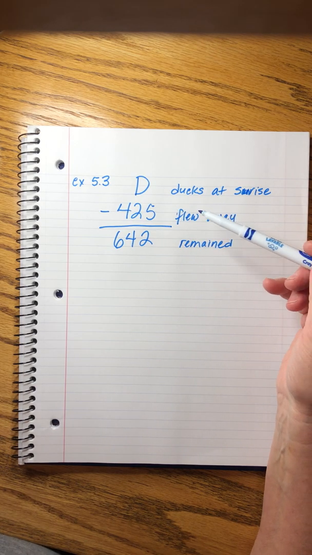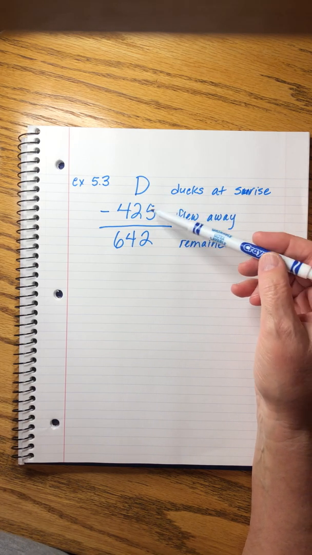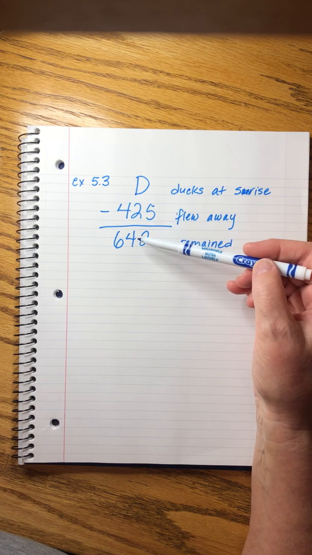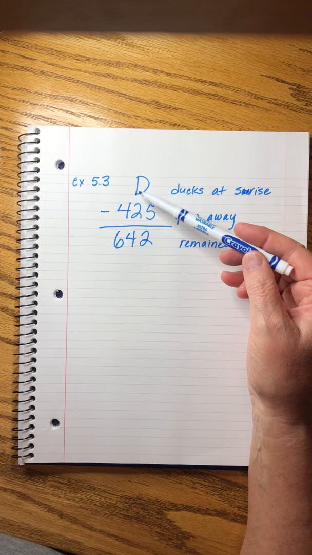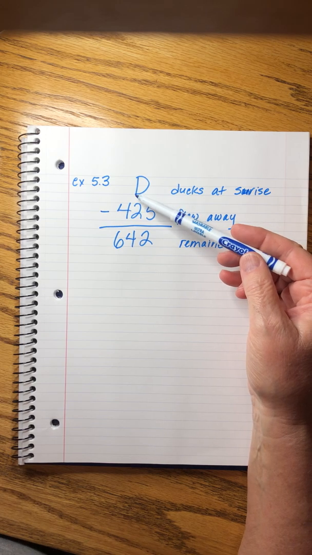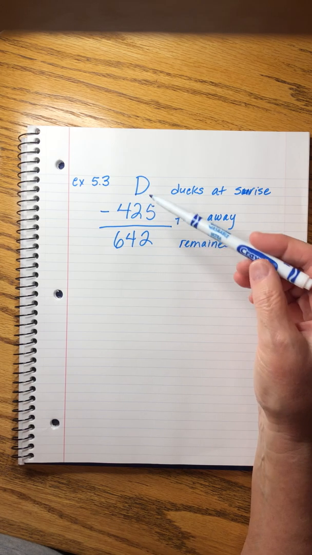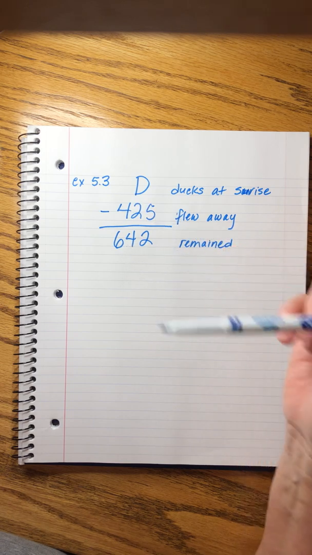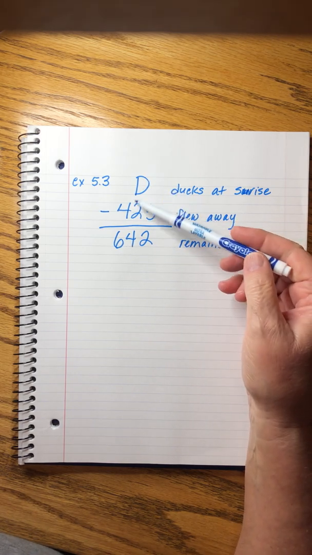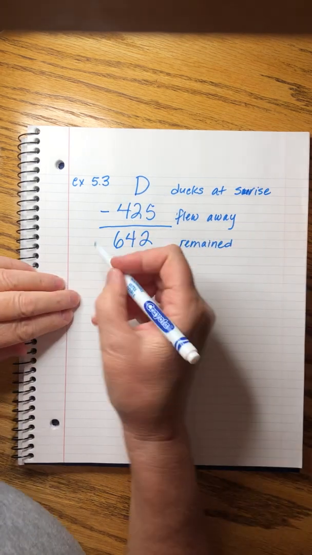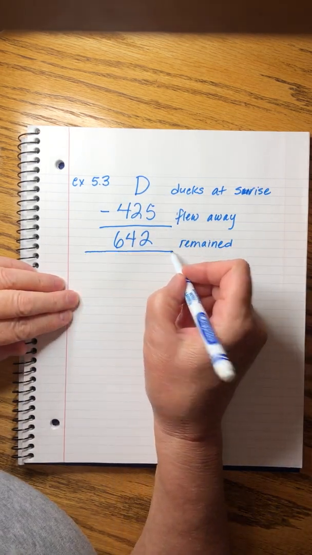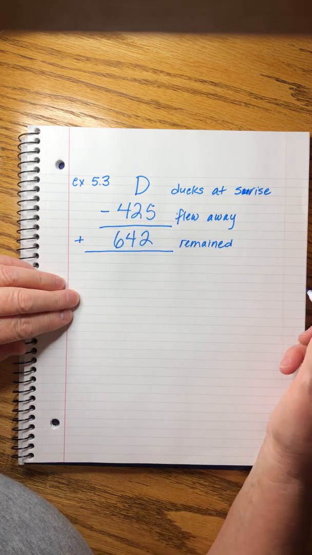But pretend that you didn't. You'd know, okay, these are the ones that flew away. These are the ones that remained. In order to find the number of ducks at sunrise, which is John's question, how many ducks were on the pond at sunrise, we have to add those two together, right? Even though John tells us a subtraction story, in order to get back to the beginning, we have to add them. So I'm going to draw another line, and I'm going to write plus.